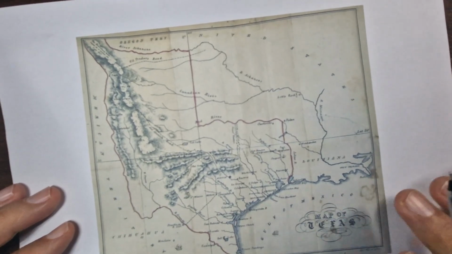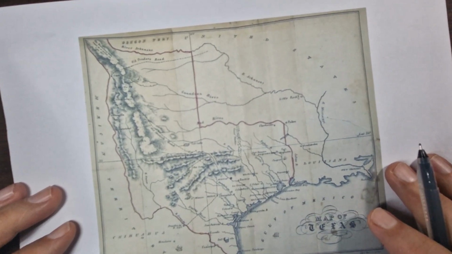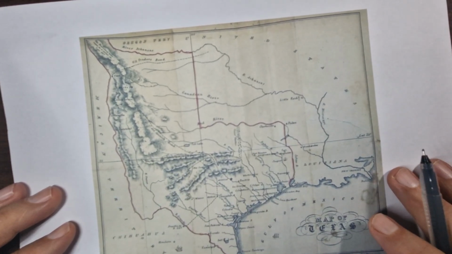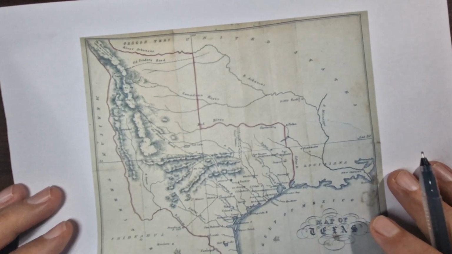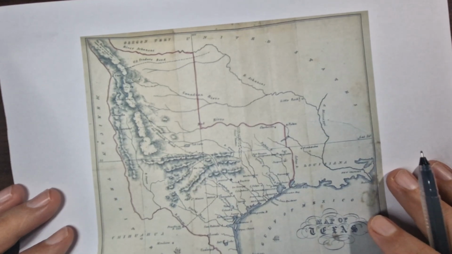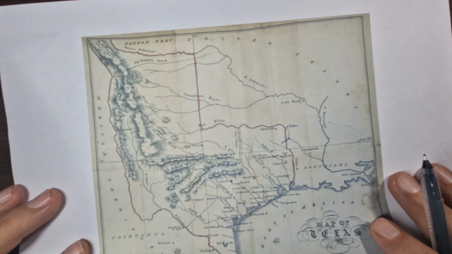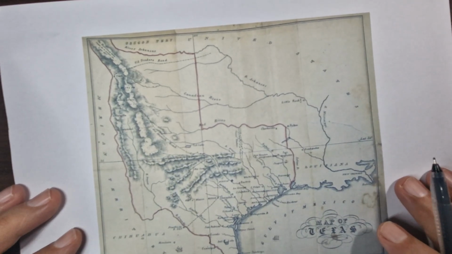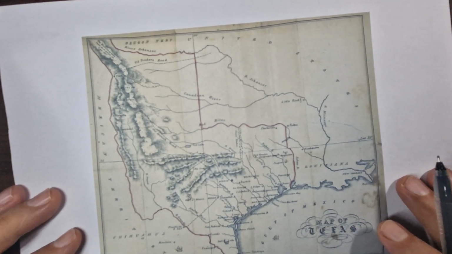And let's have a look over the Texas key highlights before it was part of the United States. And that means before 1845.